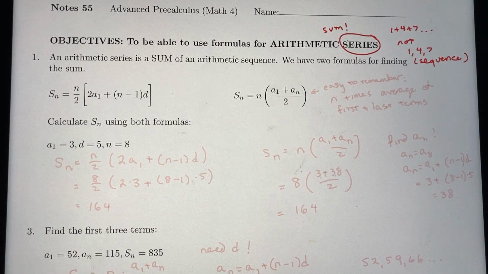And I'm just going to present them first, and then we will calculate or show where at least one of them comes from. All right. So calculate using both formulas. As it turns out, both formulas can be used. Sometimes one formula is easier to use and sometimes the other is, depending on what you're given.